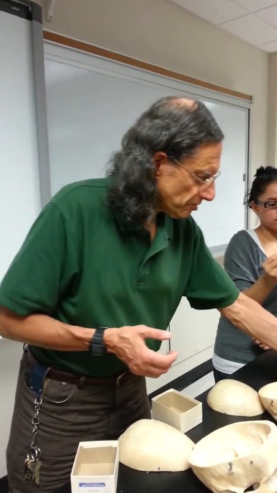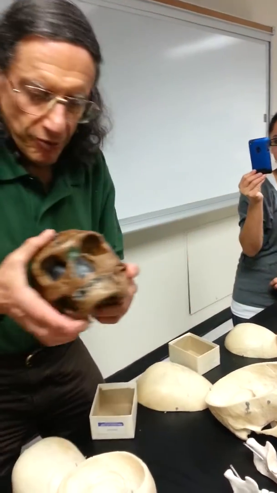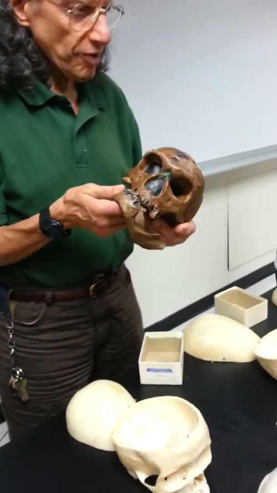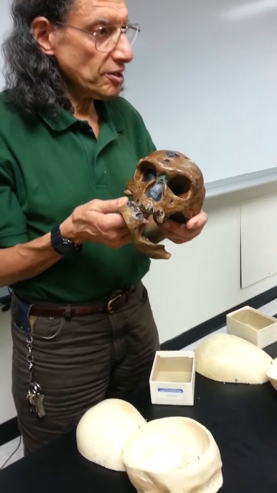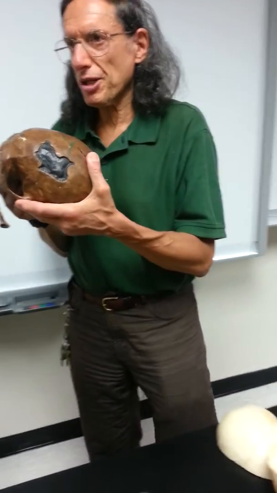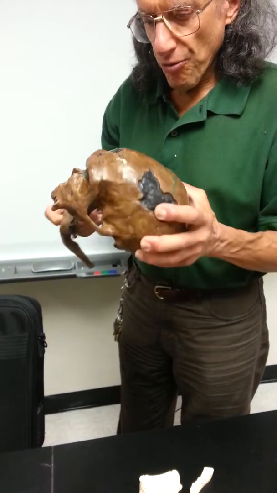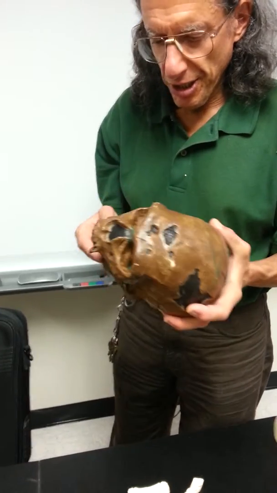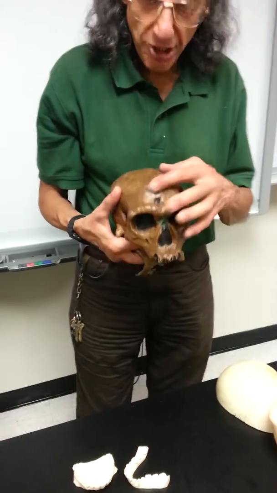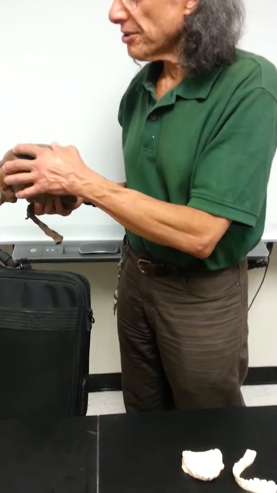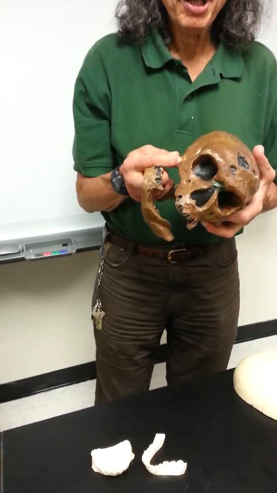Now, this is the La Chapelle skull, a replica of the La Chapelle skull, a particularly famous Neanderthal skull. This is Homo neanderthalensis. You don't have to know this. It's the La Chapelle skull. This is a replica of the actual fossil. That is, where there's breakage in the actual fossil, they simulated the breakage. You see this damage here, and damage there as well. Where's the real one? It's in a museum in Germany.